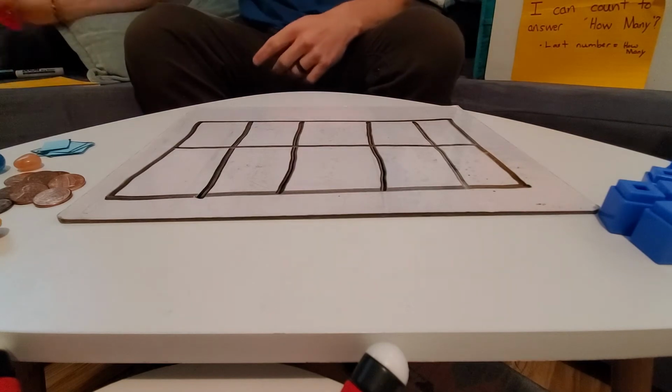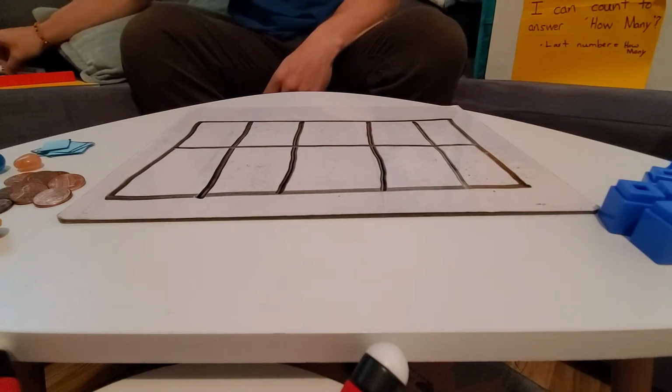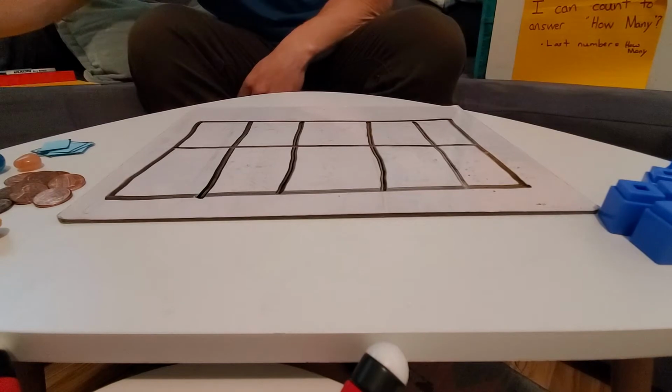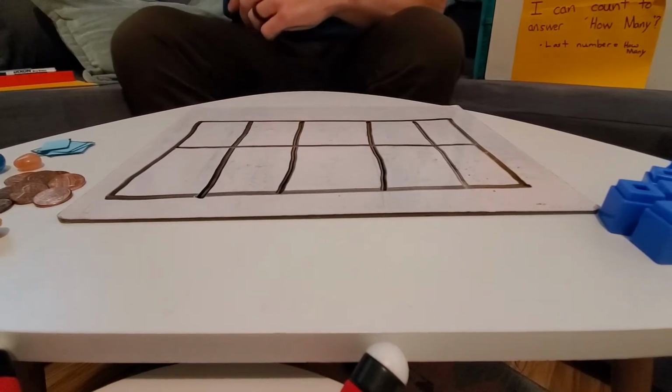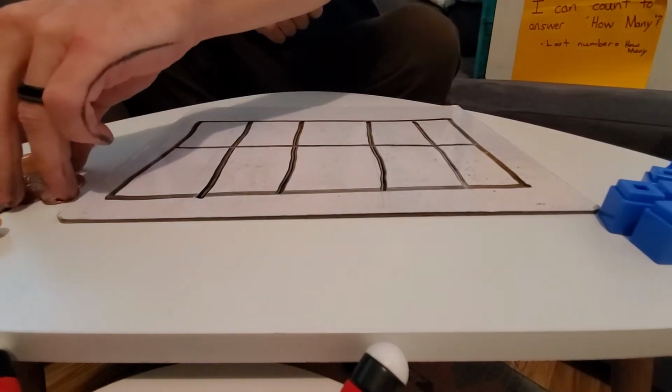All right, next. So we'll get those linking cubes out of here. Next, let's take a look at our pennies.